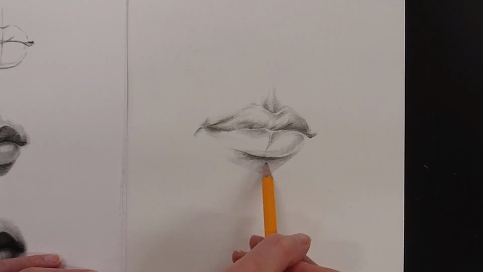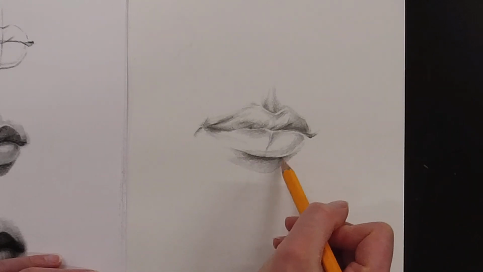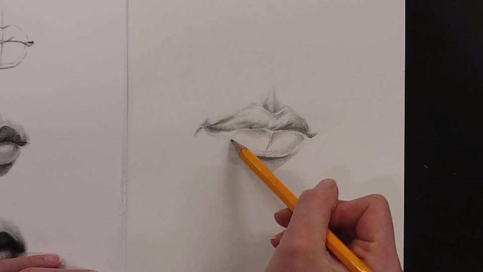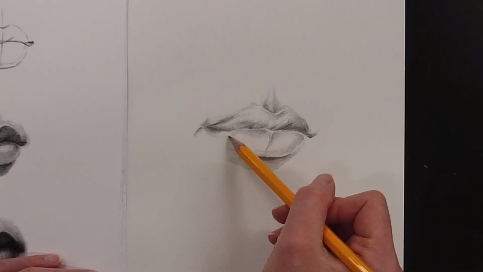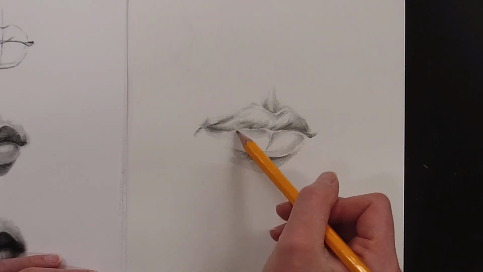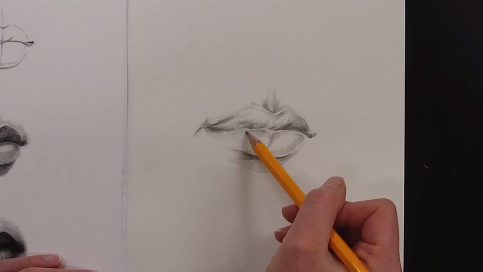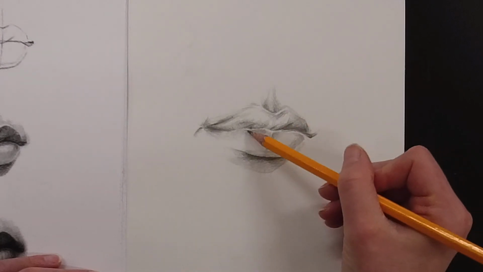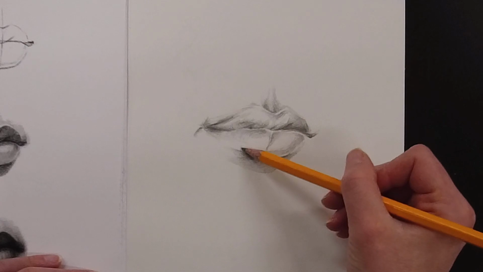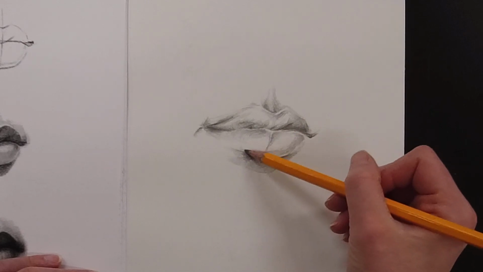So now I'm darkening my shadow that goes under the lip a little bit here. I'm going to go into this lip with some of the texture shading. Basically still using that value transition, but now I'm actually going sort of up and down across that lip to start to get some of that texture definition in there too.